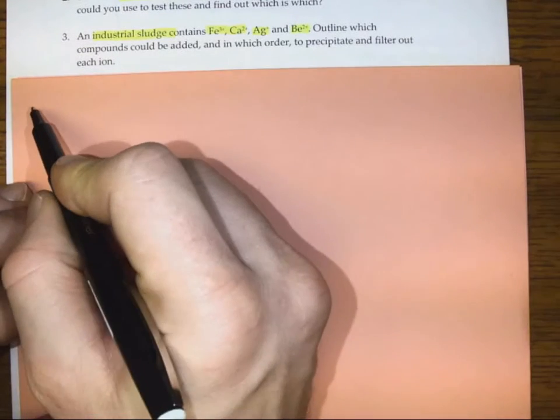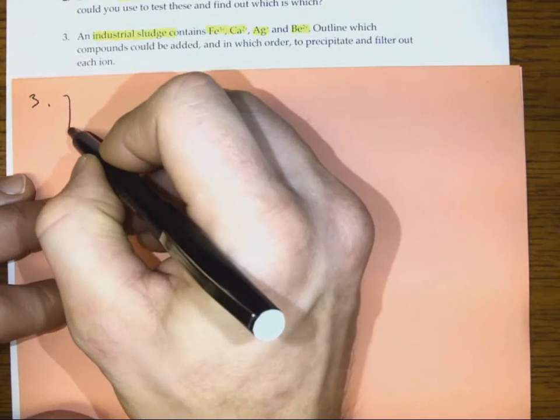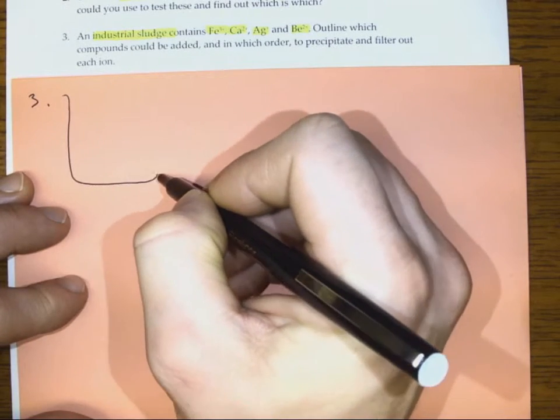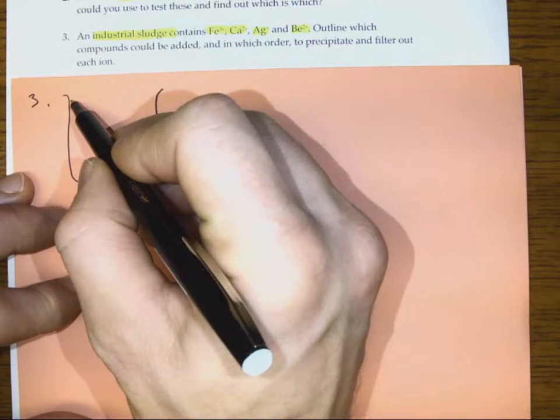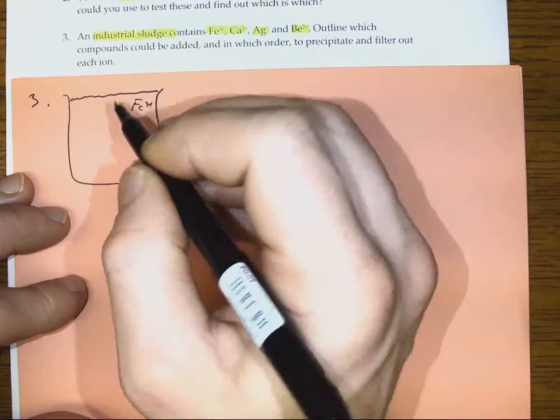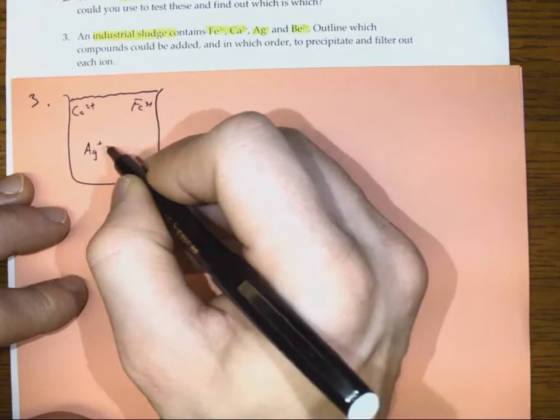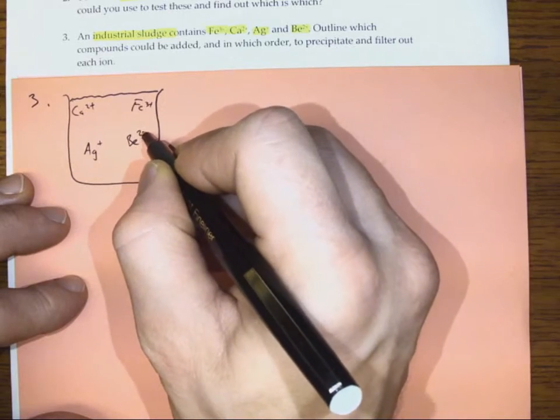Let's see what we can do here. So we're starting with a solution that's got some iron ions, calcium ions, silver ions, beryllium ions.